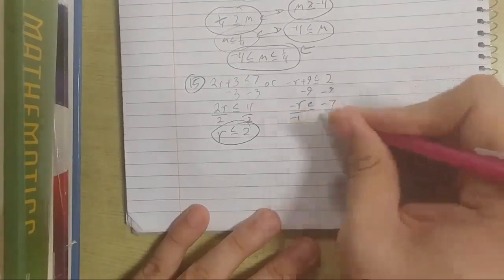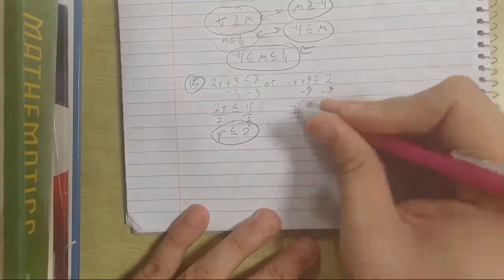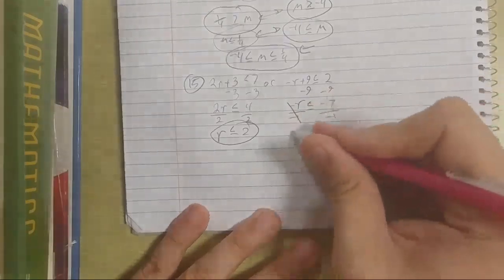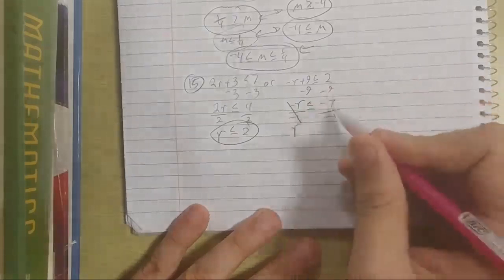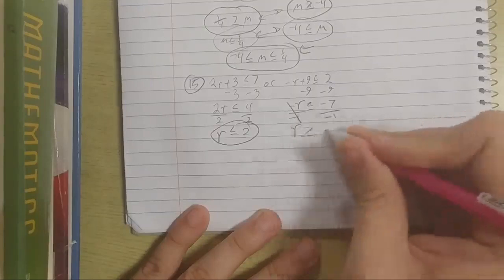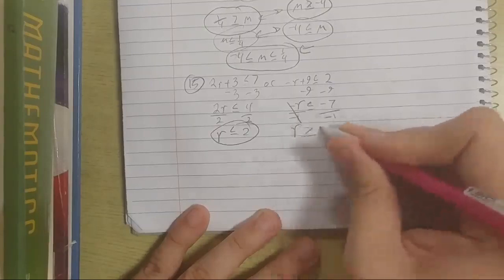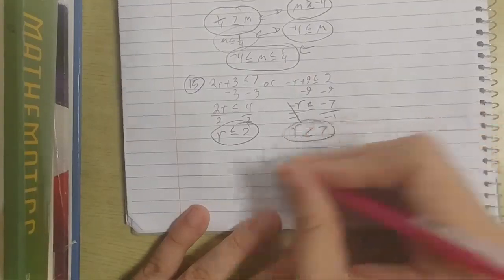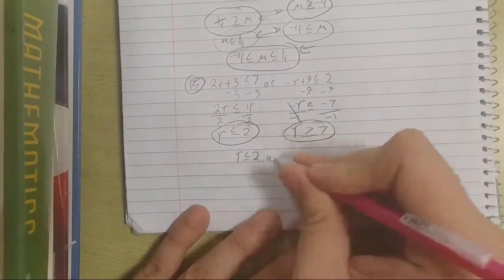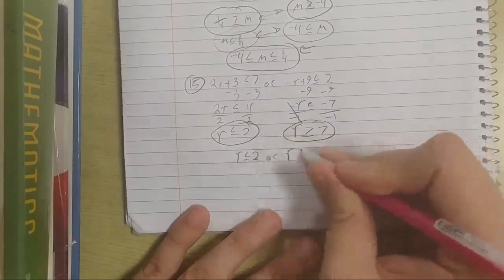Divided by negative 1. Again, I do not like a negative variable, so I divide by negative 1 to get rid of it. That is going to be r. Notice I divided by a negative, so I have to flip the inequality. r is greater than or equal to positive 7. So your answer here is r is less than or equal to 2, or r is greater than or equal to 7.